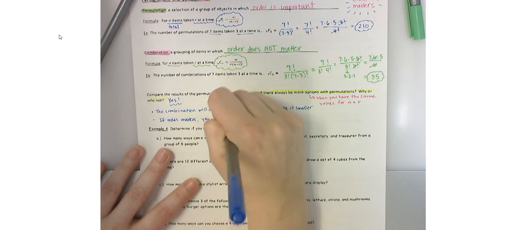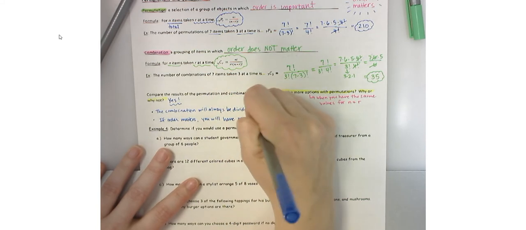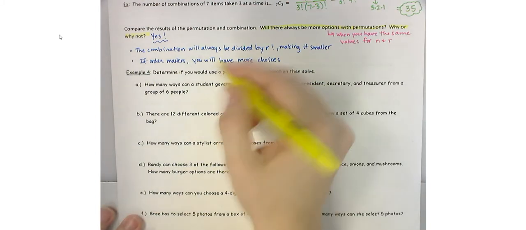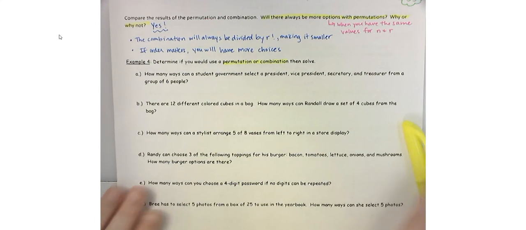So for our next example, we're going to determine if we're going to use a permutation or combination, then solve. I'm going to show you how you can do the permutation and combination on your calculator. So the first one says, how many ways can a student government select a president, vice president, secretary, and treasurer from a group of 6 people? So there are 6 people total. So that lets me know that my N value is going to be 6. Out of the group of 6, how many people am I choosing? 4. Okay, so it's 6 people. I'm choosing for president, vice president, secretary, and treasurer.